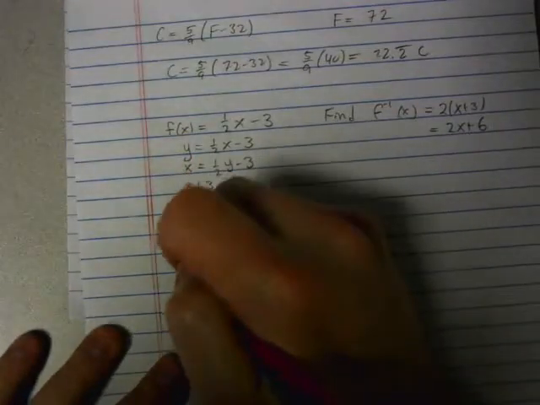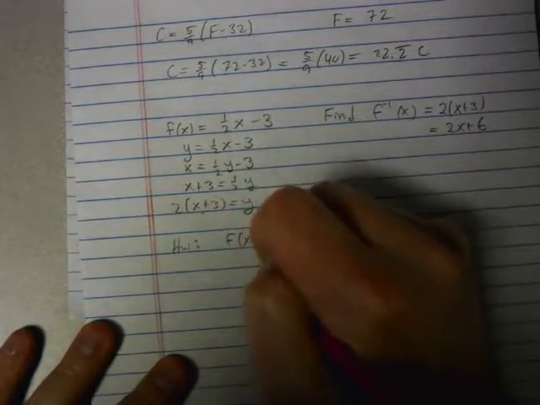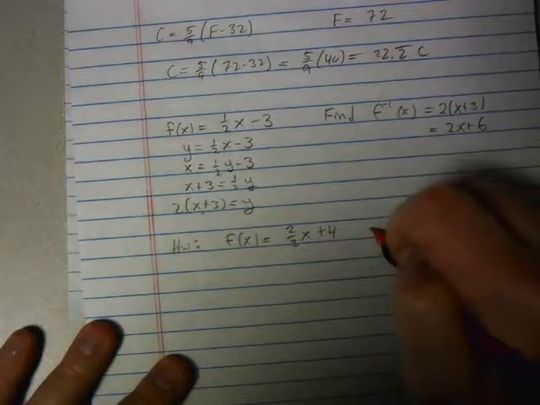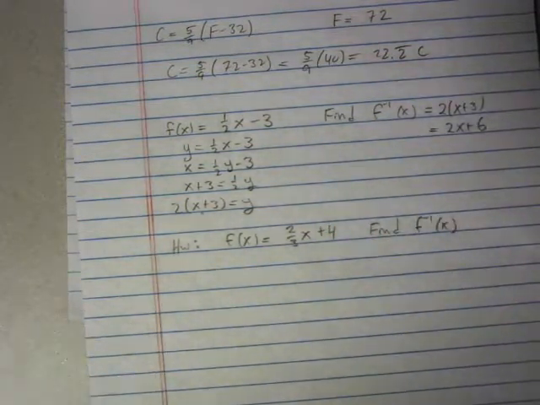Alright, so here's your first homework problem. f of x is 2/3 x plus 4. Find f inverse of x.